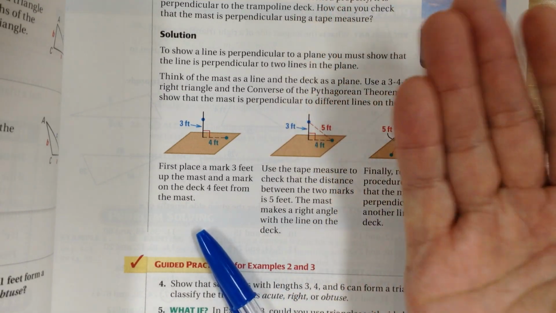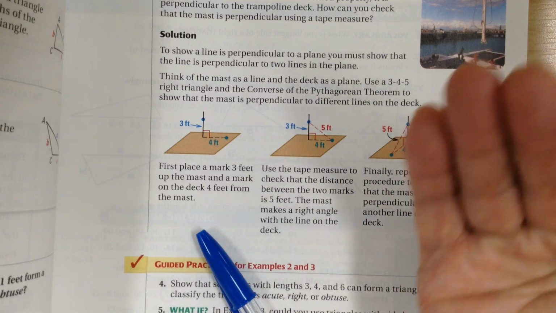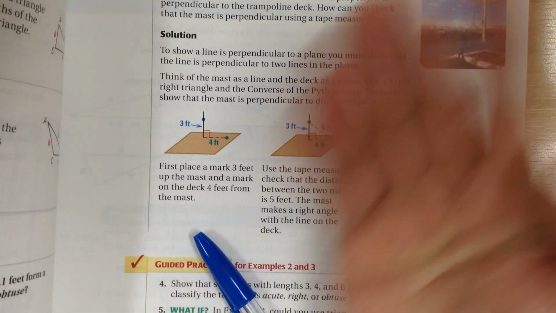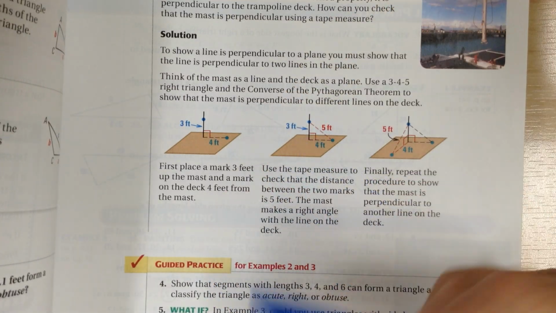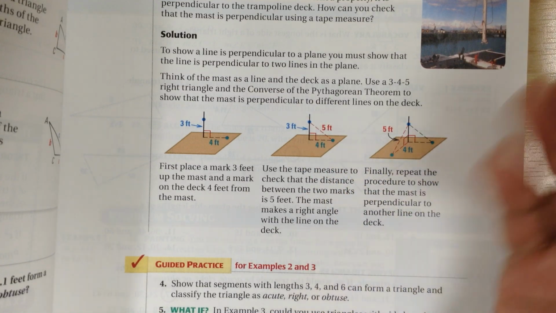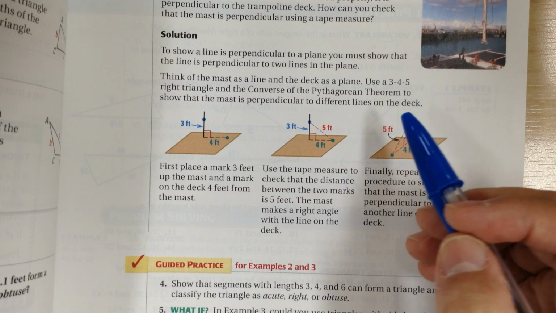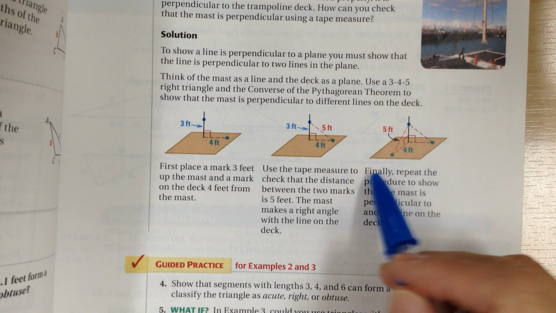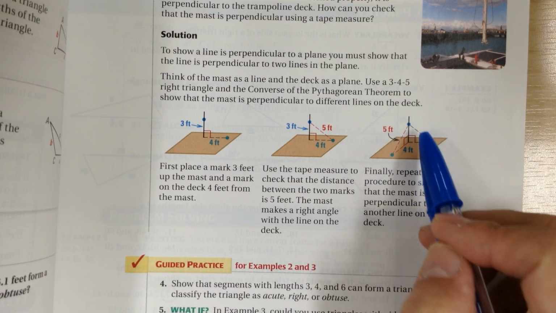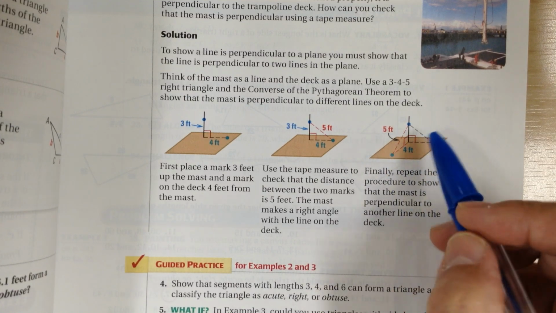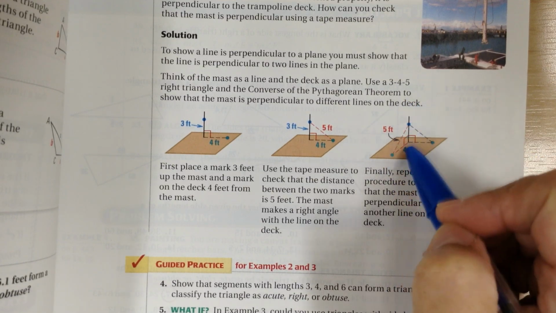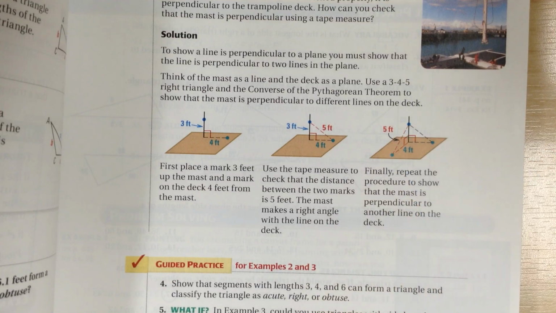However, because it's three-dimensional, you have to measure the other direction also. Even though this is a right triangle, the mast can lean forward or backward. So you need a triangle in this direction also, so it doesn't lean forward or backward. Again, when you try to make something perpendicular to the plane, you need to have a right triangle in two different directions. If you make a 3, 4, 5 in this direction too, that's how you ensure that the mast is perpendicular.